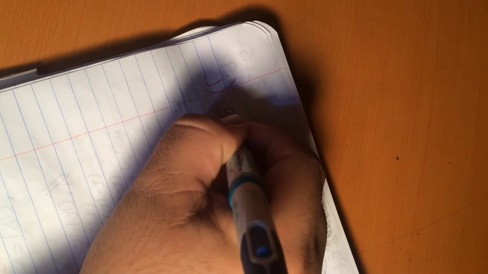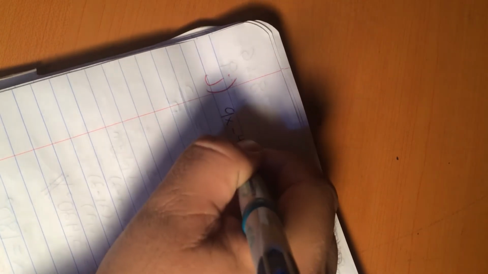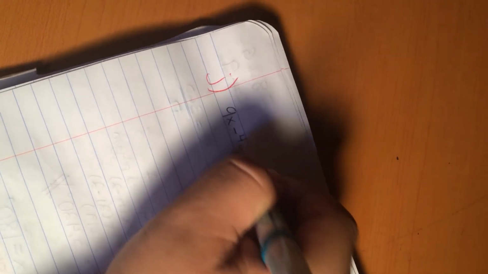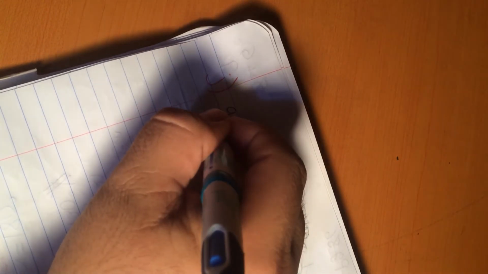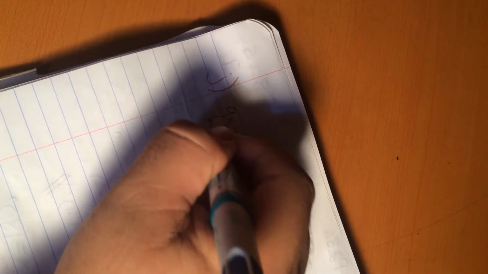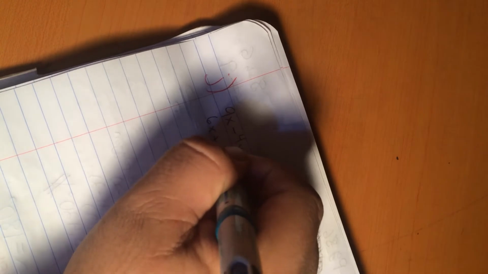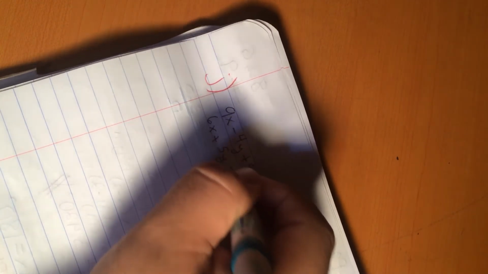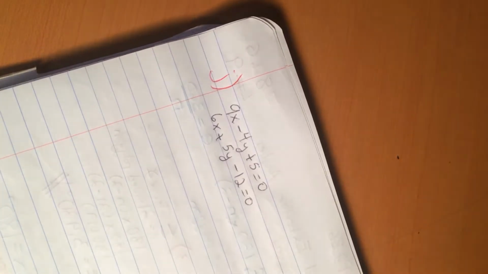Okay, so this one is 9x minus 4y plus 5 equals 0. And 6x plus 5y minus 12 equals 0. Okay, this is letter J on page 61.